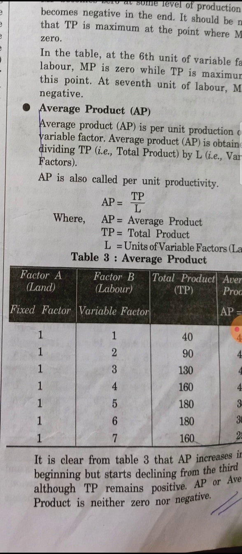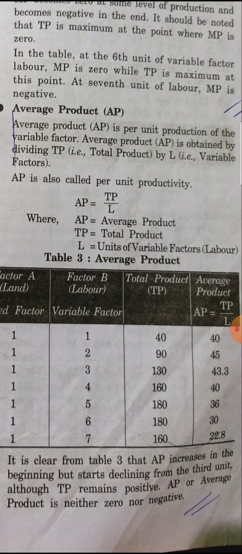So it is clear from Table 3 that AP increases in the beginning but starts declining from the 3rd unit, although the TP remains positive. AP, or the average product, is neither 0 nor negative. It means that AP can never be negative. It means every time some production can be done, right?